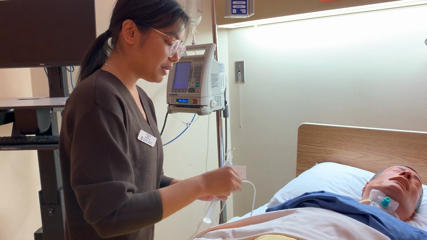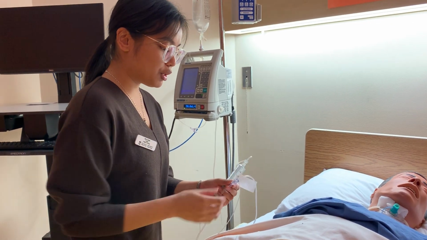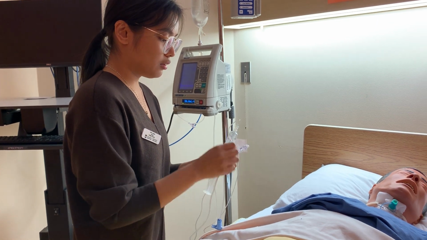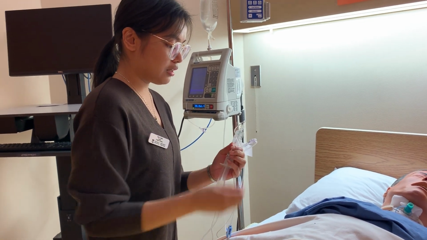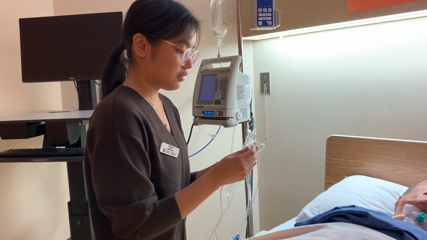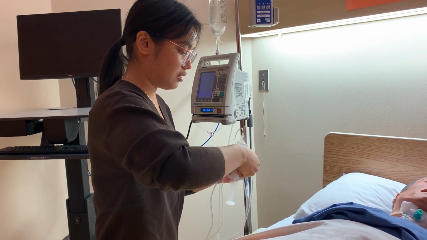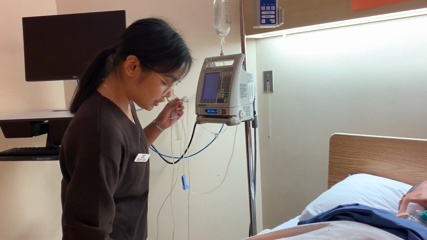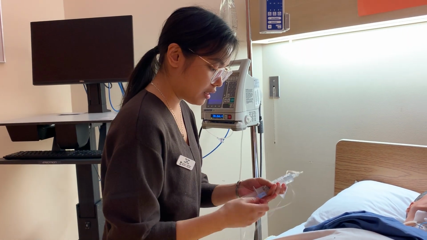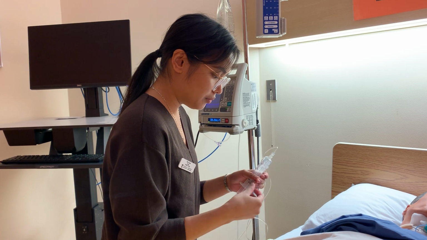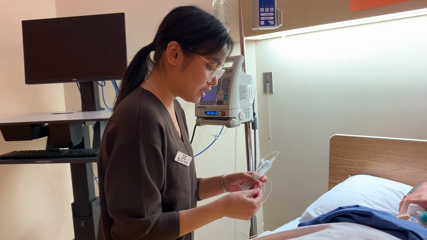I'm also using this port because the patient is not using an IV push medication. Maintaining sterility. Okay. And I'm just going to cap it to make sure I'm not accidentally plunging or infusing the patient.